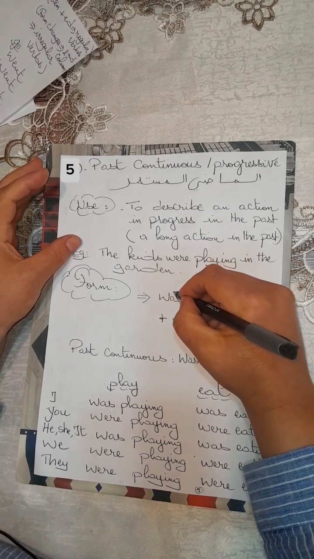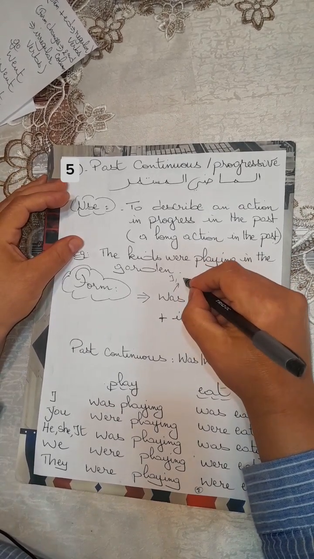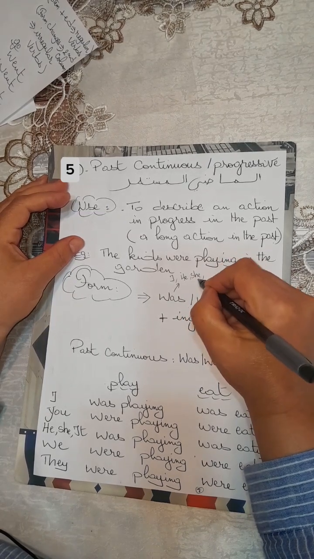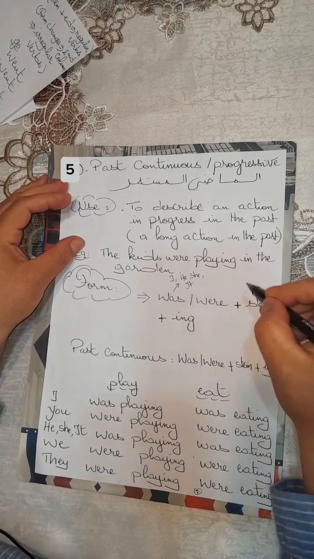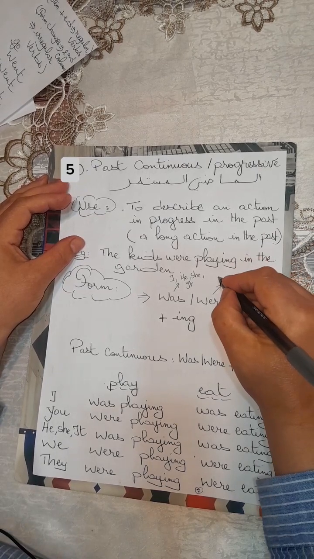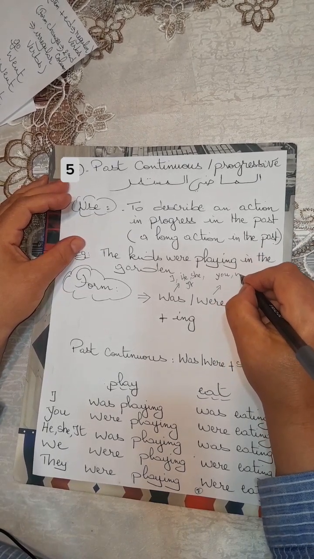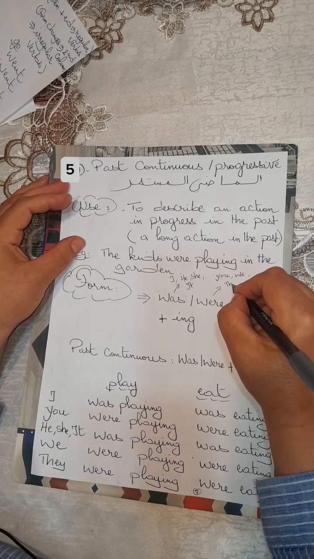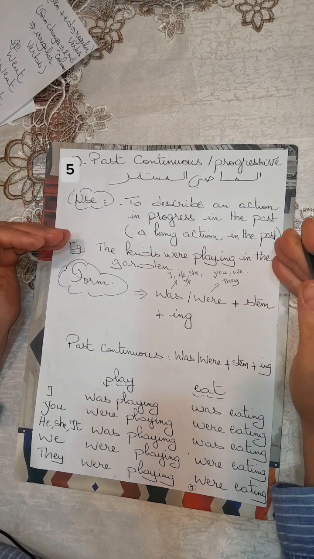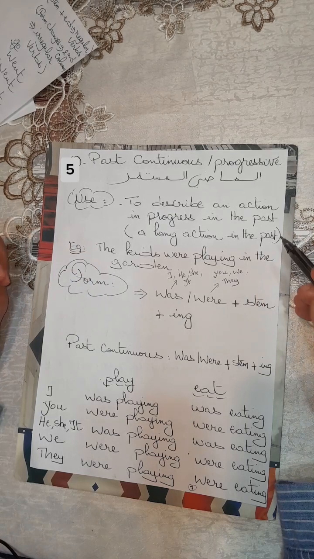We have was, which we use with pronouns like I, he, she, it, and were, which we use with the other pronouns: you, we, and they, or any subject referring to these pronouns.